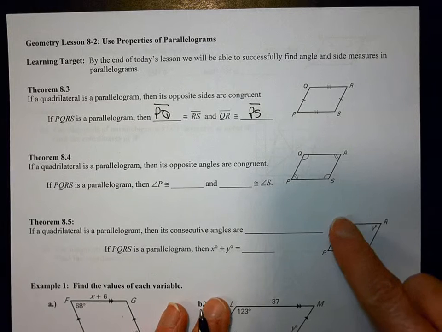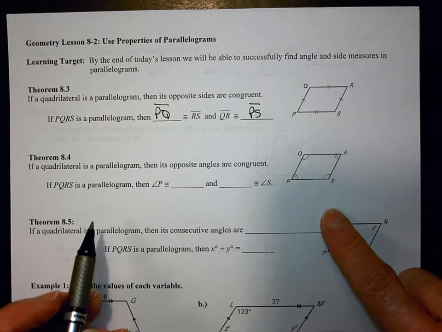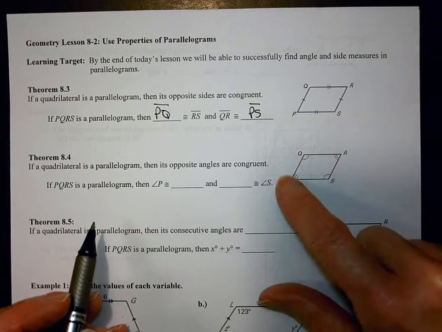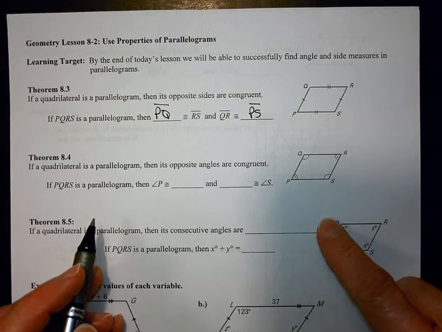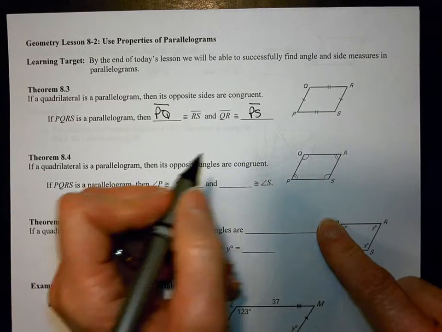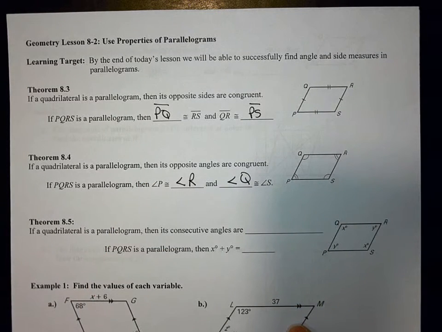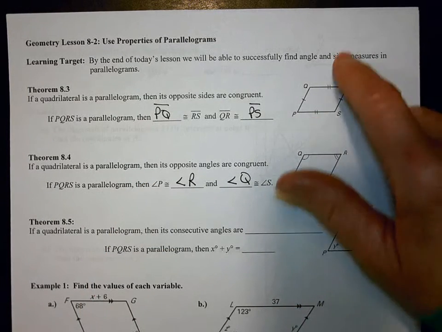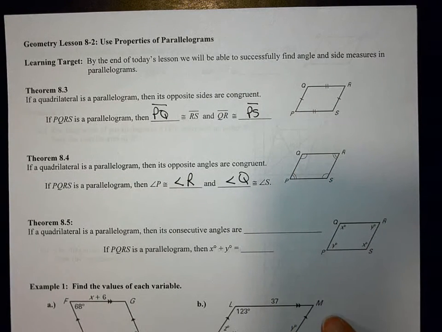Okay, next, theorem 8.4: if a quadrilateral is a parallelogram, then its opposite angles are congruent, and again, opposite angles, kitty corners. So if PQRS is the parallelogram, then angle P is congruent to angle R, and angle Q is congruent to angle S. So pretty much sides work opposites being congruent, and then angles work kitty corner being congruent.